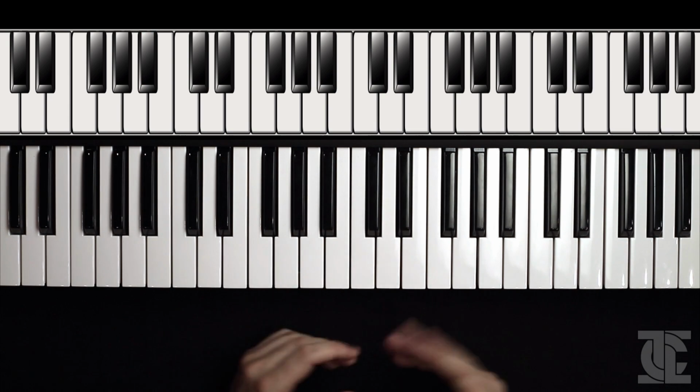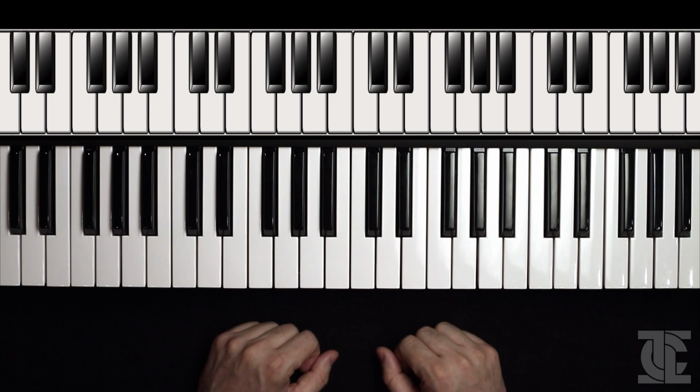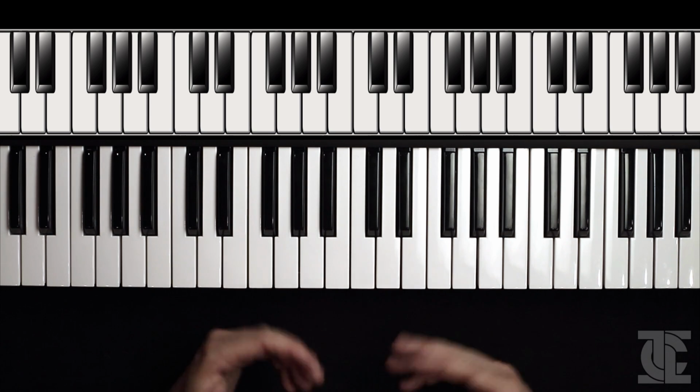Now, if I do the same thing with my chords in the right hand, I can really smooth everything out and make it very musical and very easy on the ears.